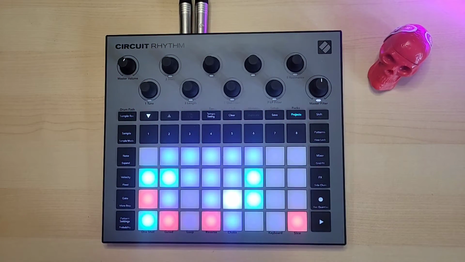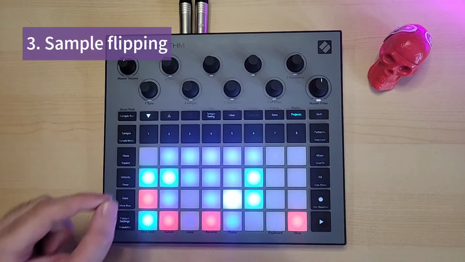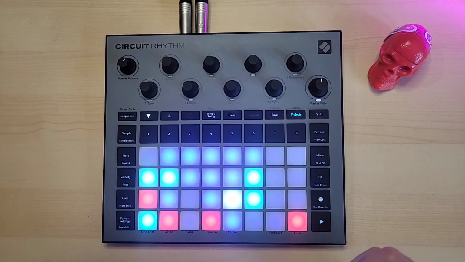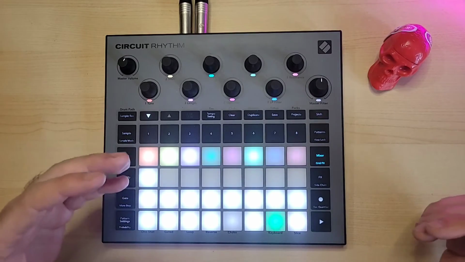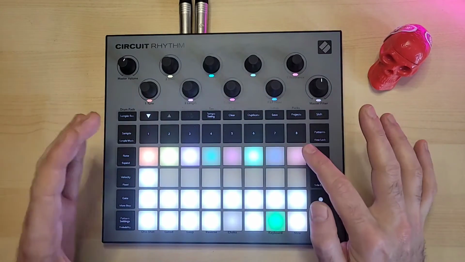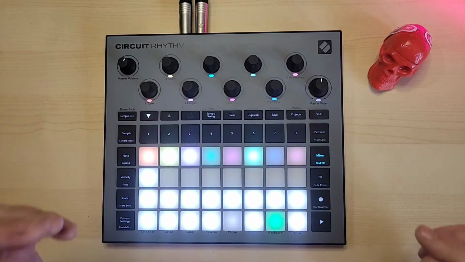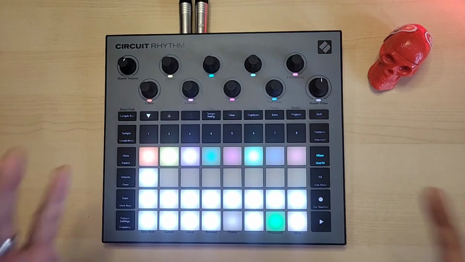Okay, the next thing I wanted to talk about is something that's been present, I believe, on all Circuits so far, because I had the original for many years before jumping to the Deluge, which I do still love, by the way: sample flip. Sample flipping becomes an important feature on the Circuit because you only have 8 tracks to use. So if you use tracks 1, 2, and 3 for your kick, snare, and a hat, you've only got 5 tracks left to do anything else with.